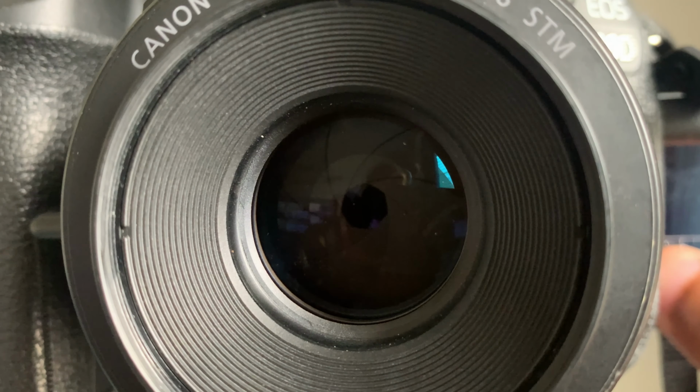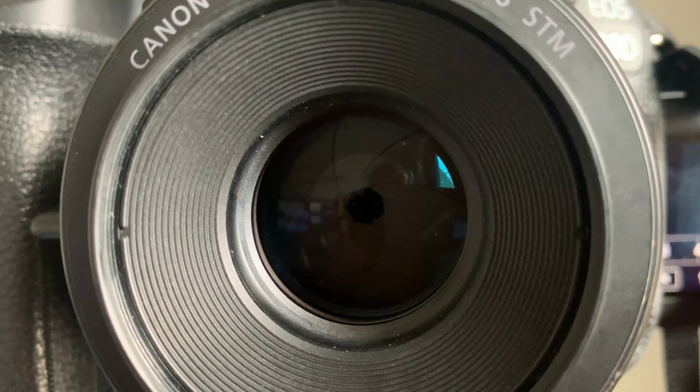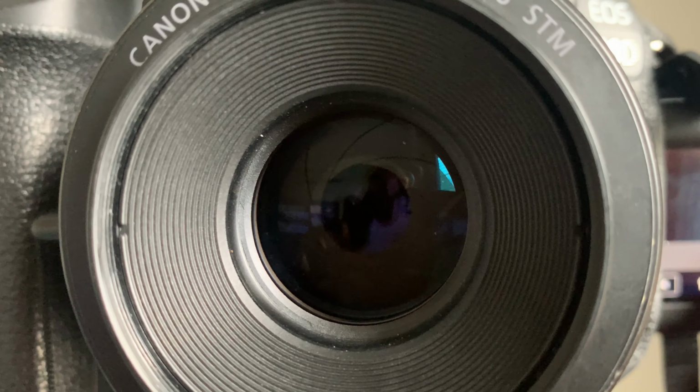To control the depth of field of your camera, you would typically change the aperture, the size of the opening to your lens. The easiest way to think about aperture is your eye. You have your pupil, which opens and closes depending on how much light there is in the environment that you're currently in. Aperture is measured in f-stop or f-number.